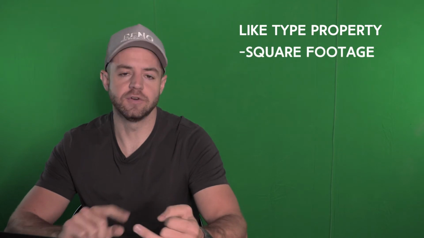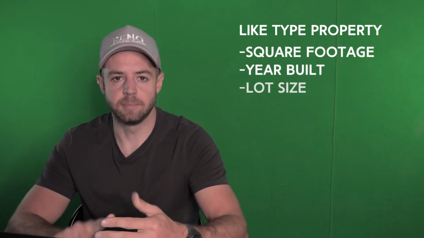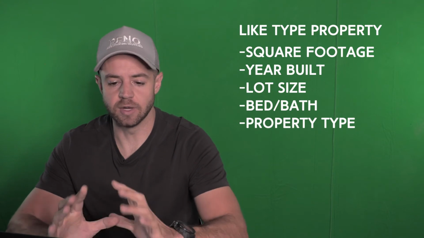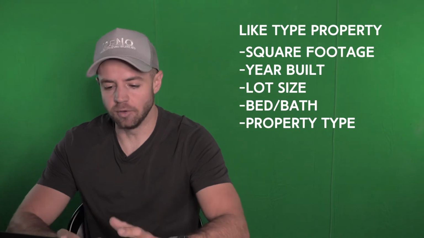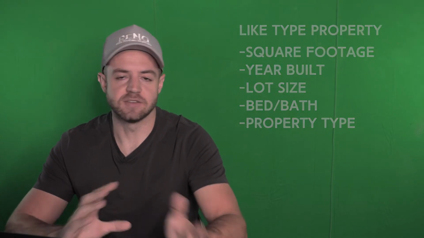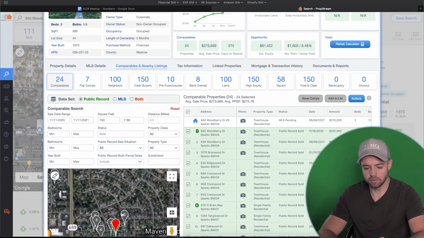When we're comping a property, whether it's a condo or a single family, manufactured, anything, until you get into multifamily stuff that's valued differently, we're always looking for like-type property. So we're looking for either exactly the same or very similar square footage, year built, lot size, bedrooms, bathrooms, and property type. When I'm comping a condo, I'm only looking at condos. If I'm comping a single family house, I'm only looking at single family houses, because the values can vary a lot. So that's why we want to dial in this comp selection more than it pulled.